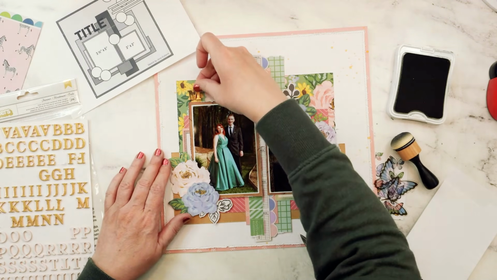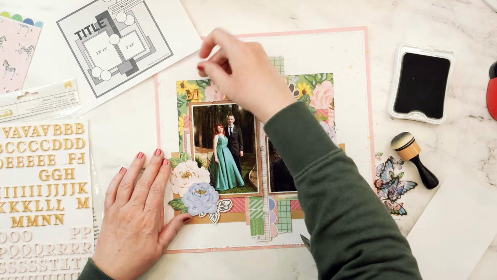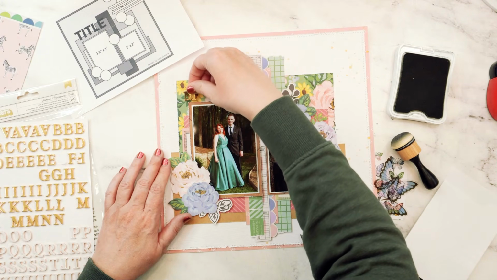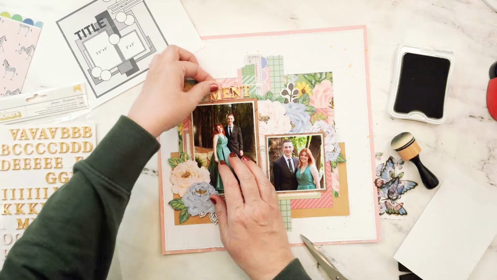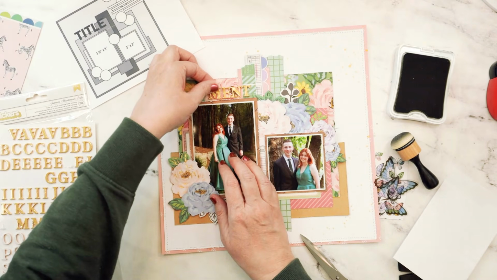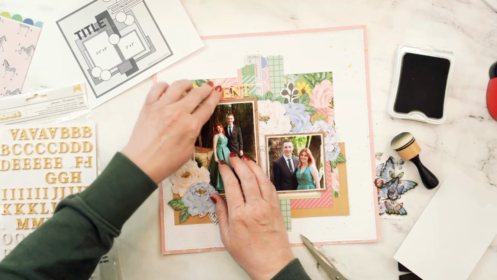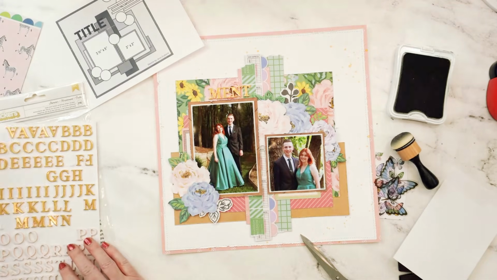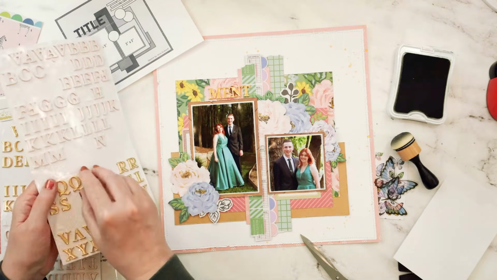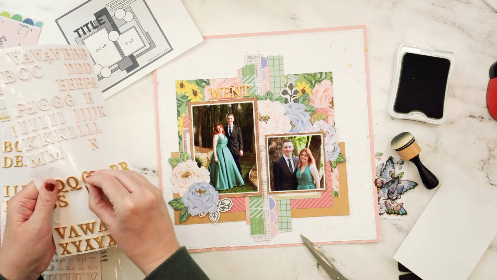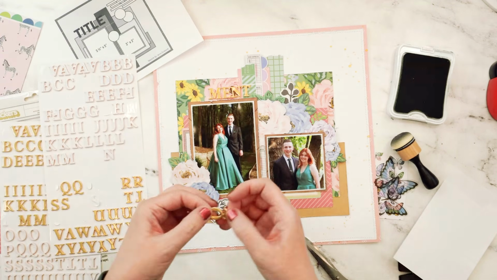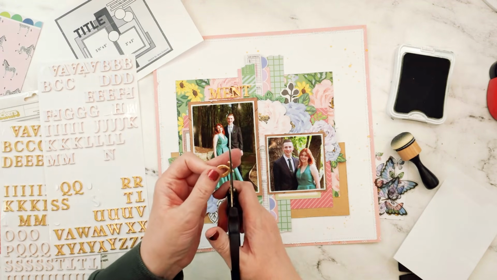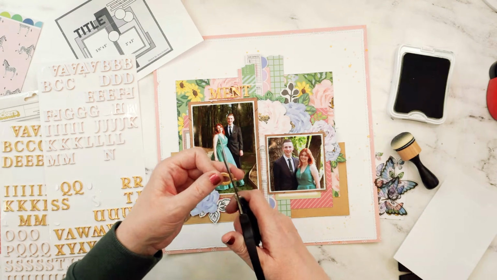Let's come back this way. Maybe we'll be okay. Yeah, we're gonna be okay. Okay, let's grab our Q. And we're going to trim off the tail of this Q. I love when you're able to do that and then give yourself some more vowels here.